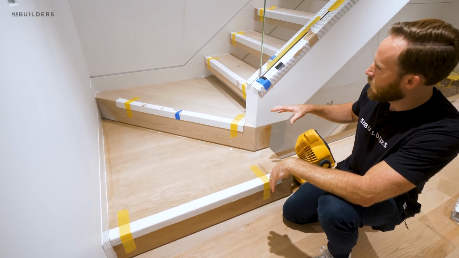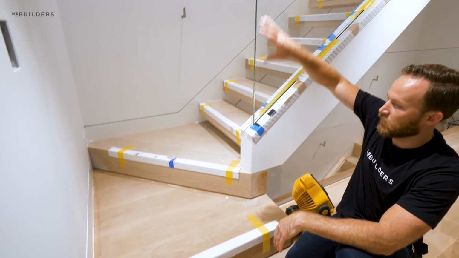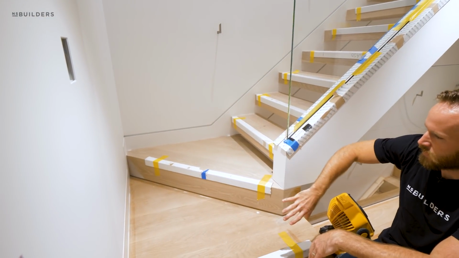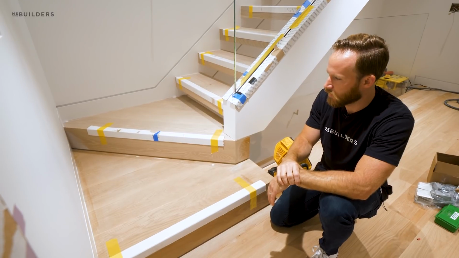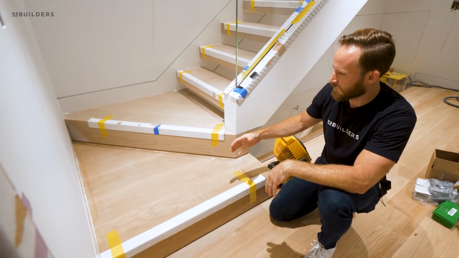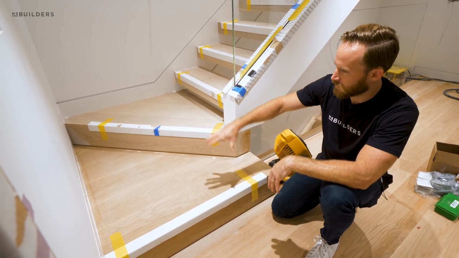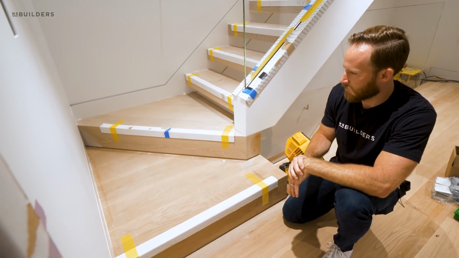Number one, we have head height issues. So we needed to have this winder situation. And with a winder situation, you oftentimes run into code issues. So we worked really closely with the design to make sure that this was going to be code compliant.